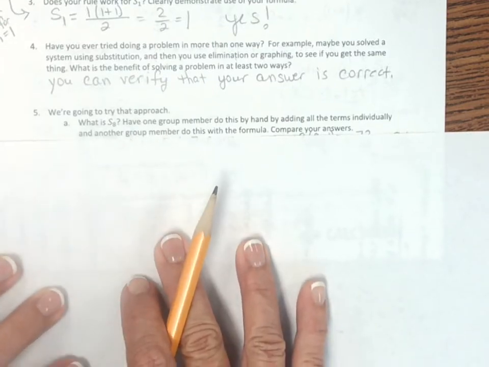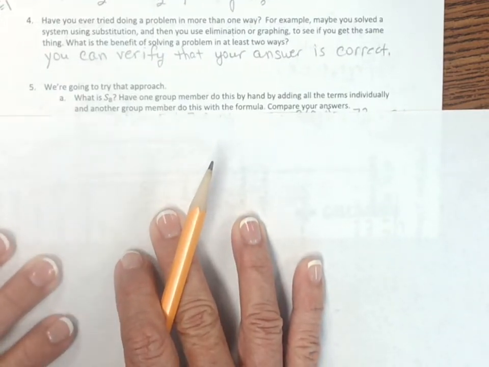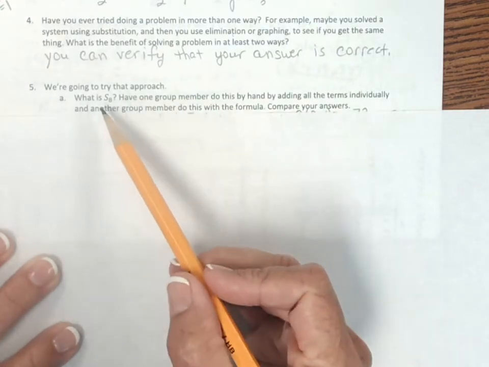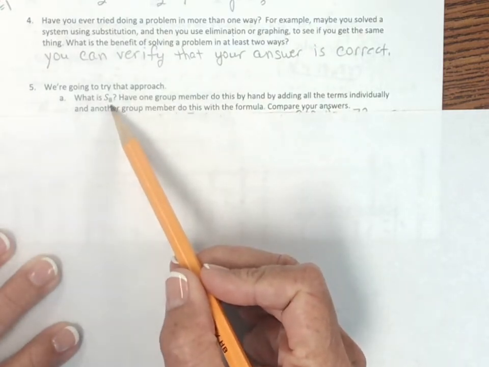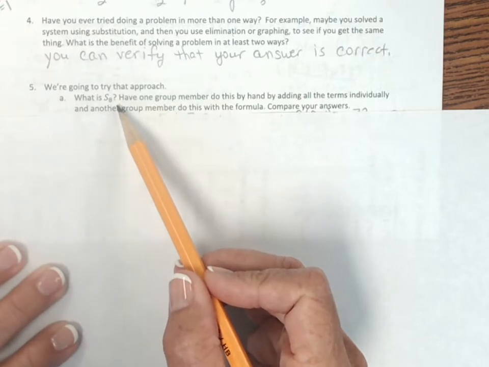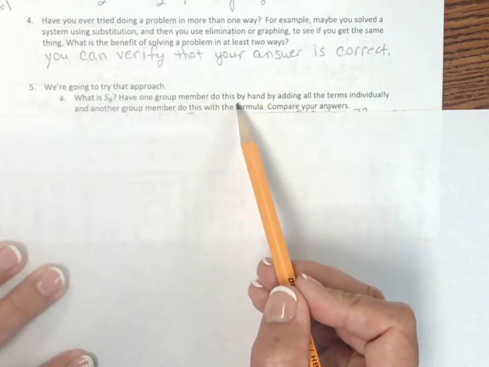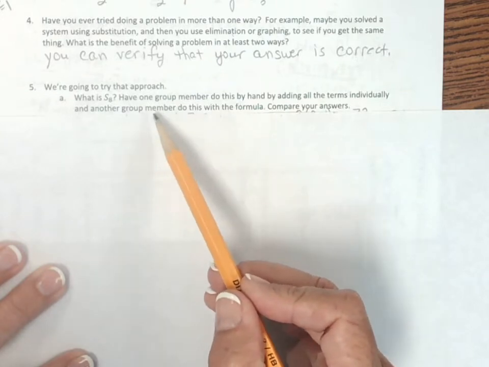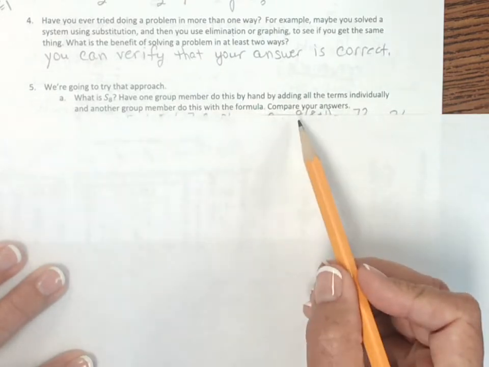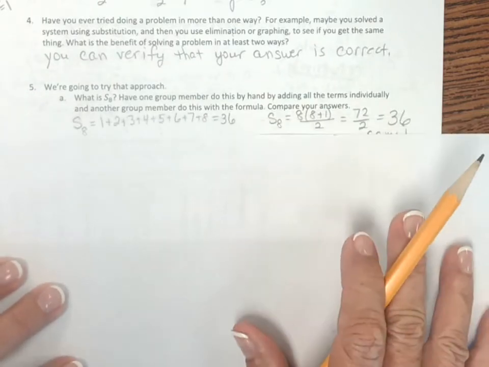The first thing we're going to do is, for the same sequence, find S of 8, the sum of the first 8 terms. If we were in person, we would have some group member do it by hand, adding the first 8 terms together, and someone else doing it using the formula, and we would compare our answers.